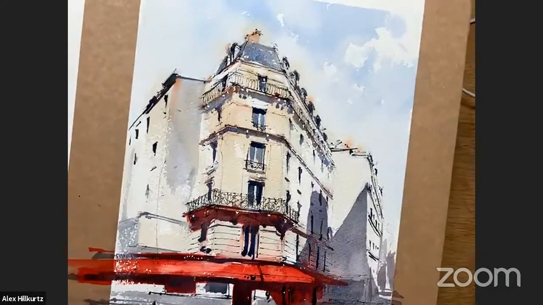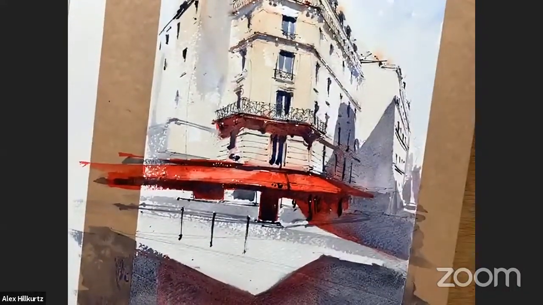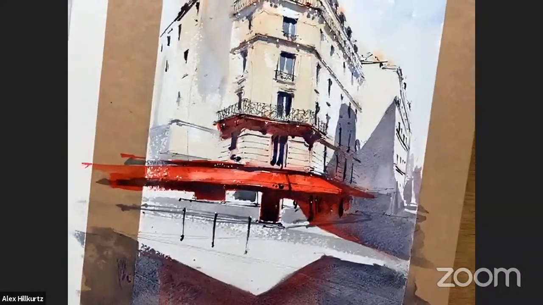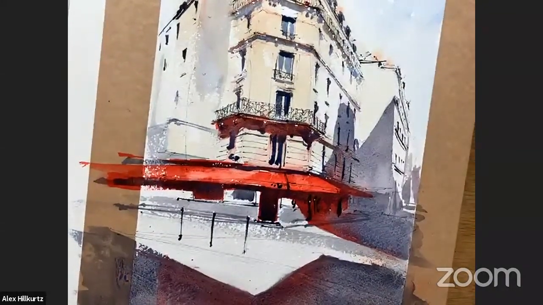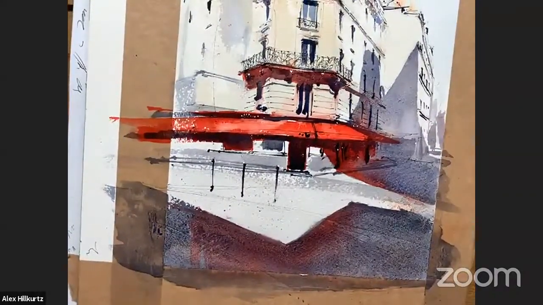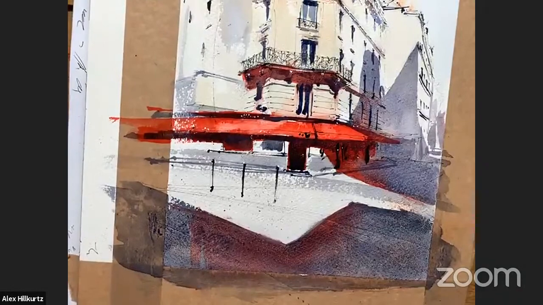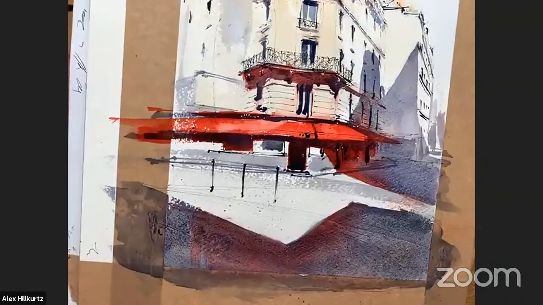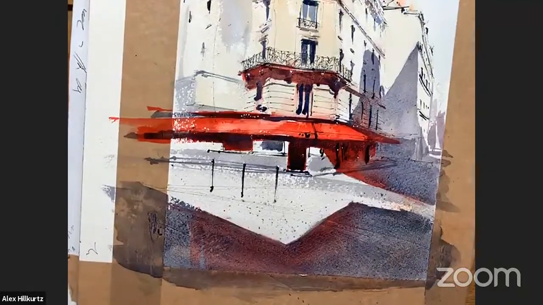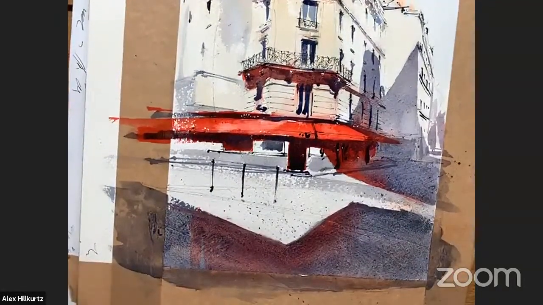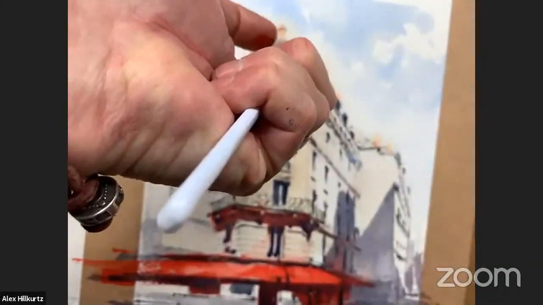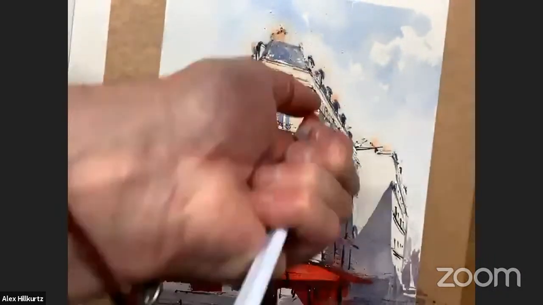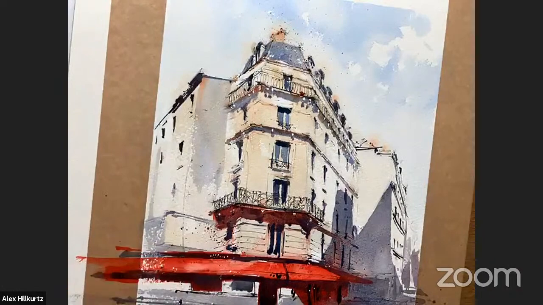I want to add a little bit more texture down here in the street, and I'm going to do that by just splattering in some color. All right, that's better.